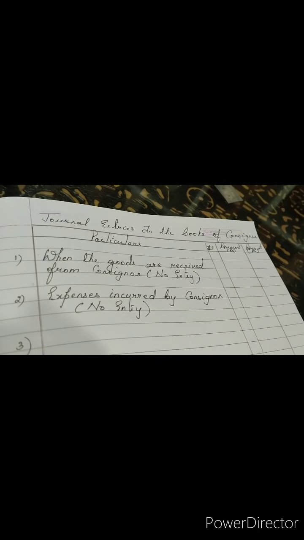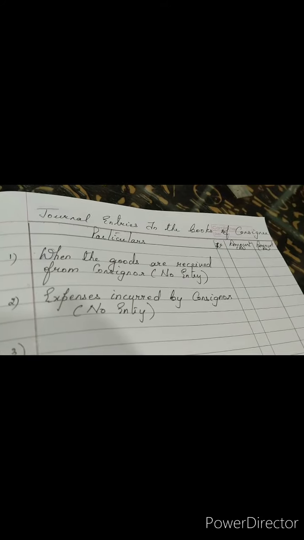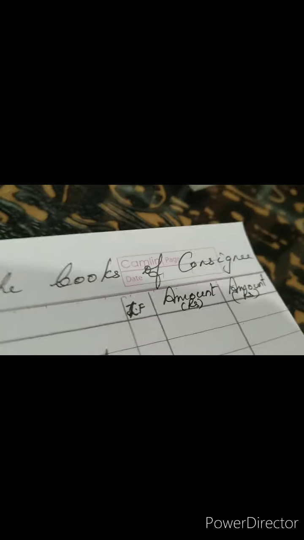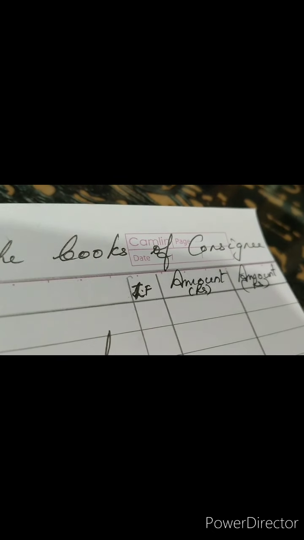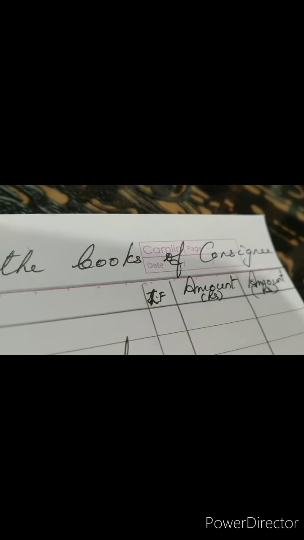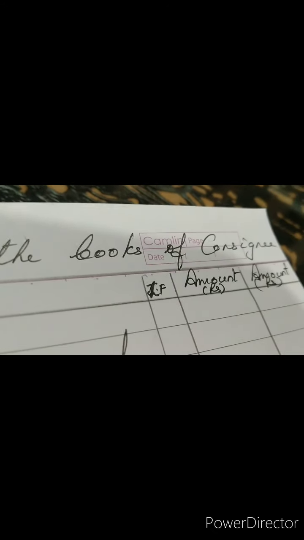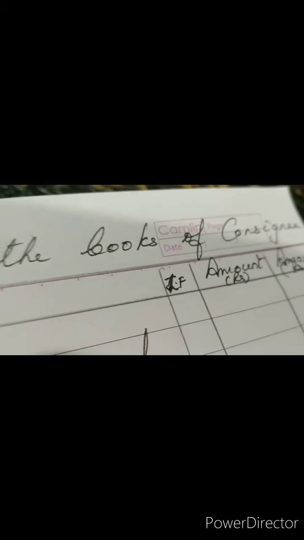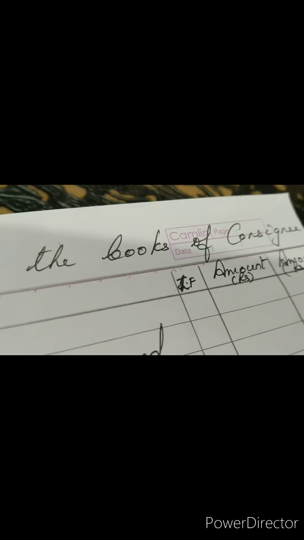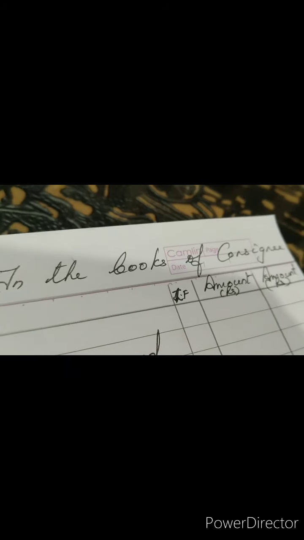Today I'll be telling you about the journal entries, how to write them in the books of the consignee. You have already learned how to write the journal entries in the books of consigner from your chapter consignment, and today it's going to be how you will write the journal entry in the books of consignee and also the accounting treatment, how you will prepare the consigner's account in the books of consignee.